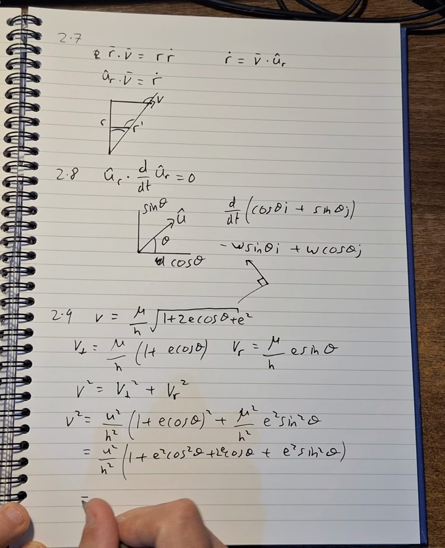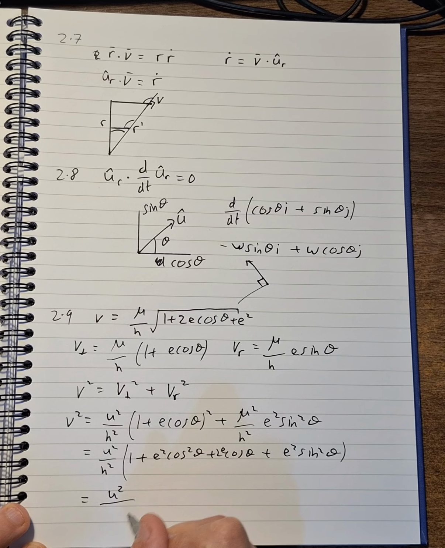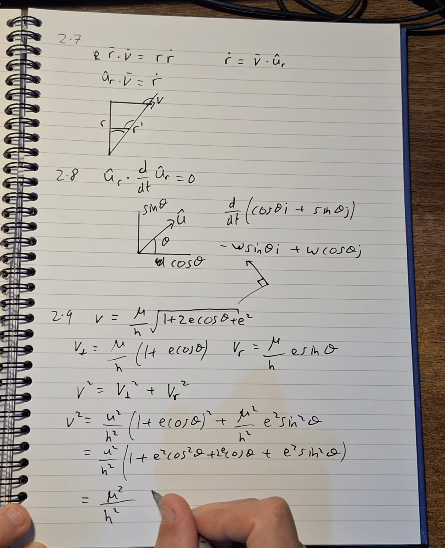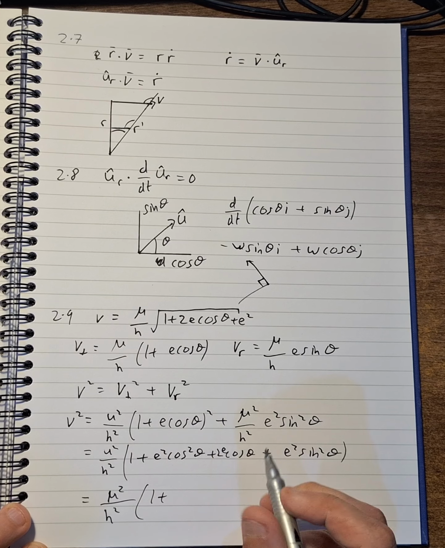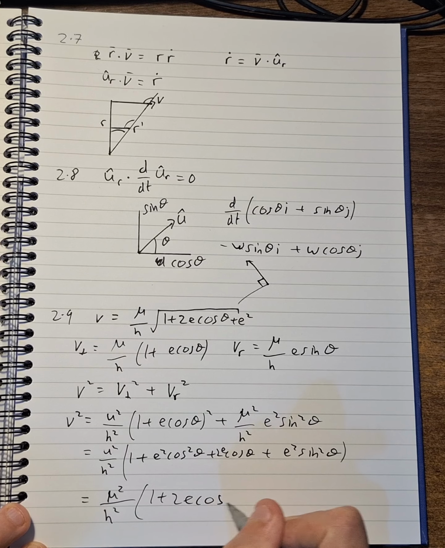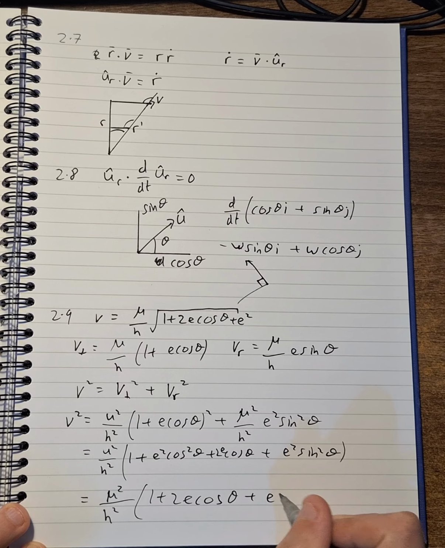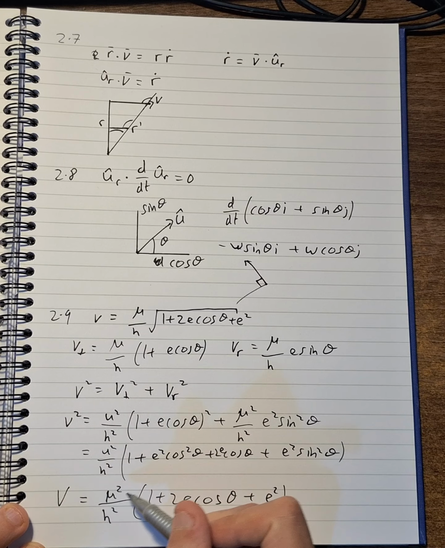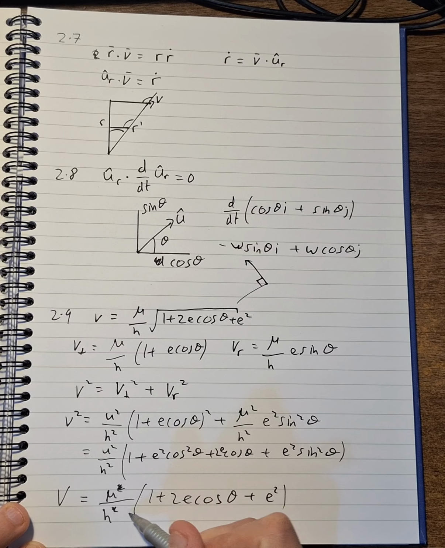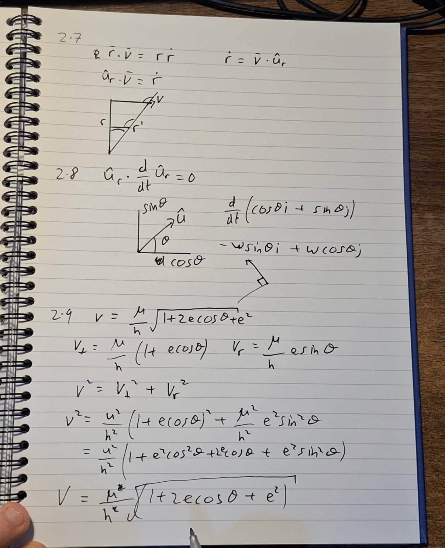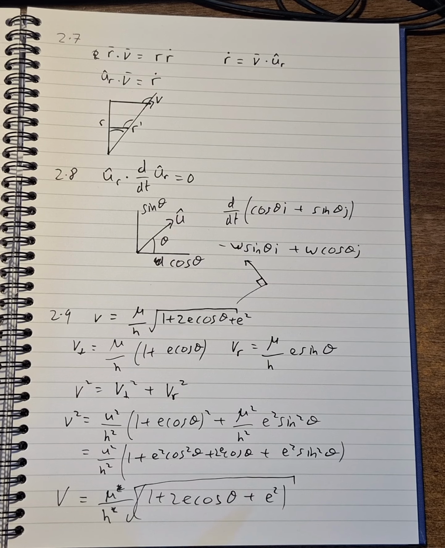That's the identity. So you get mu squared over h squared times 1 plus 2e cos theta plus e squared. And then take the square root of that. So drop that, put a square root around it. You have your final answer as required in the book.